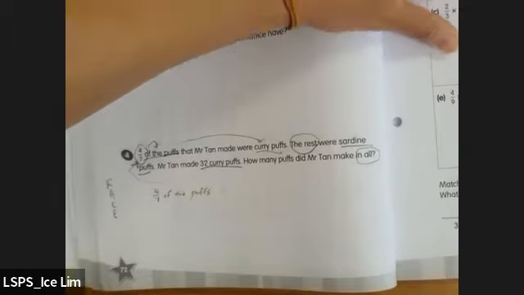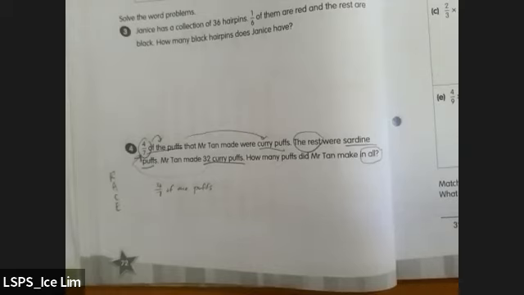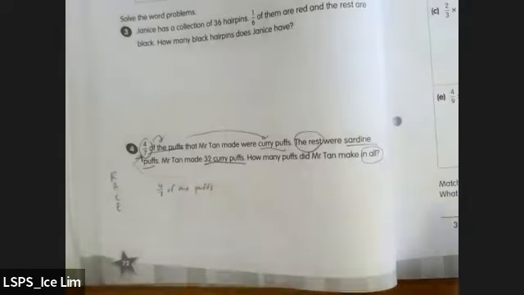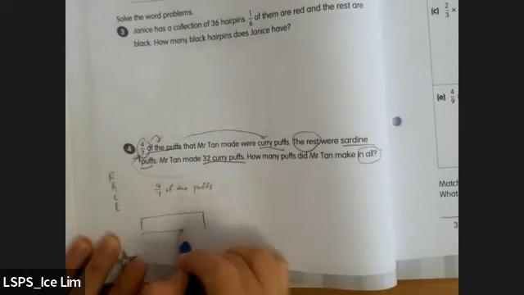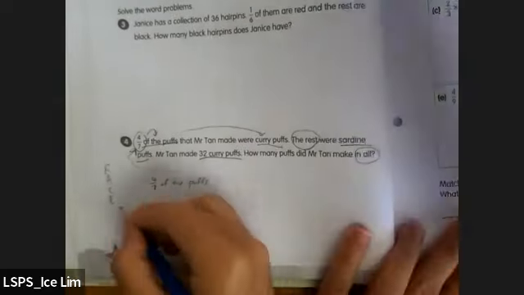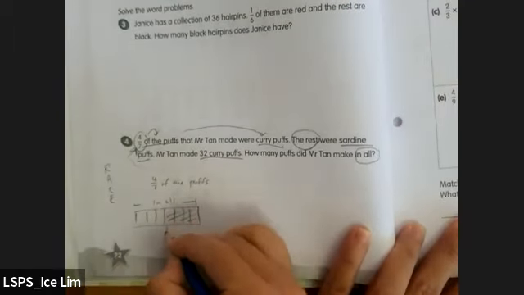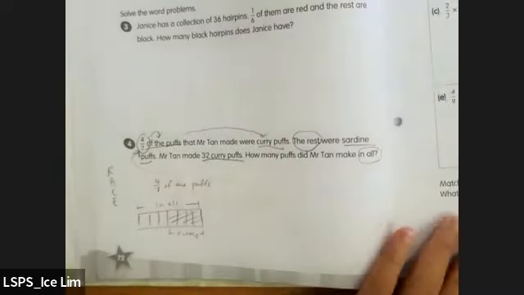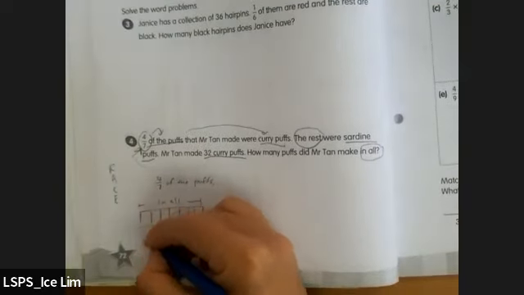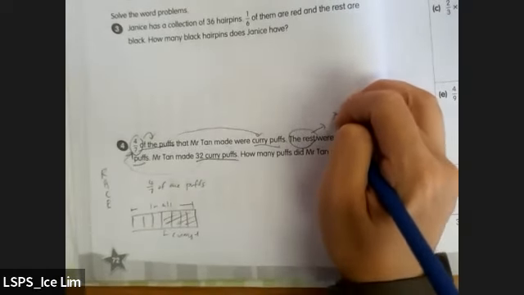So how many units is all the puffs? 7. How do I know? Because I look at the denominator. The denominator says it all. So I should have 7 units. 1, 2, 3, 4, 5, 6, 7 units. So 7 units is in all. That means all the puffs. And then 4 units are curry. In this case, the rest is how many units? The rest means 3/7. It means 3 units.